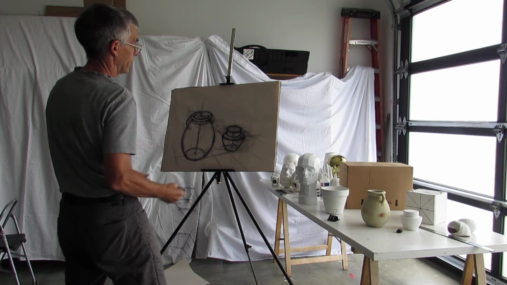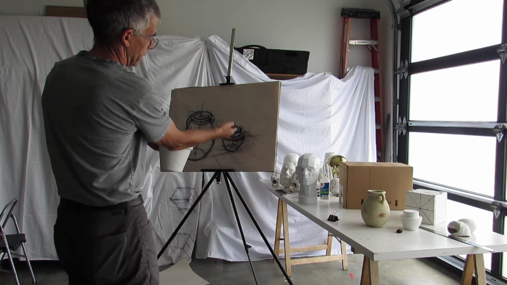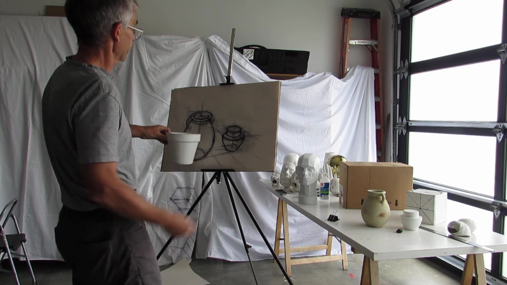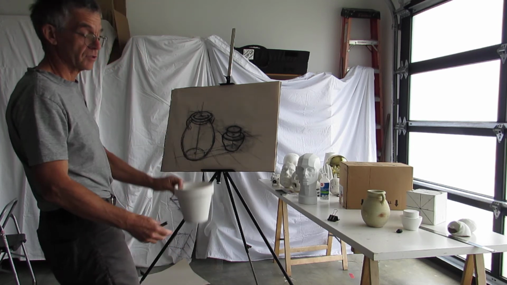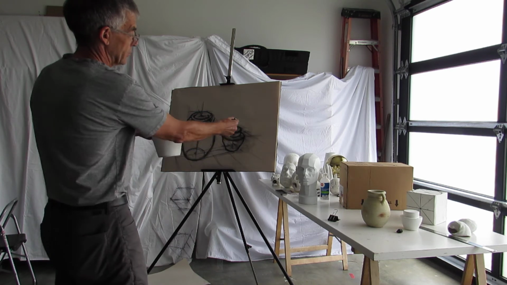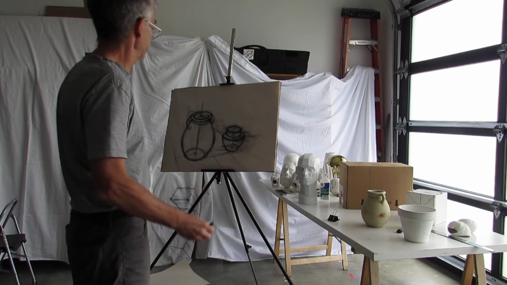And of course, this ellipse is lower, so it's more circular, and this ellipse is higher, so this is more elliptical than this one. This one is less elliptical because you're looking down on it more. It's lower on the picture plane.